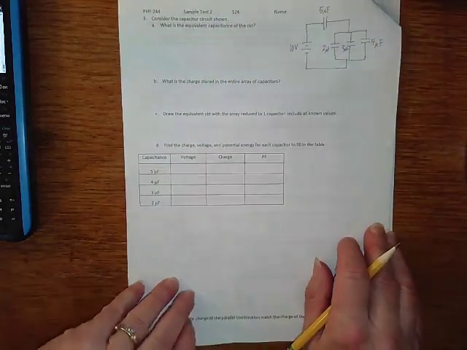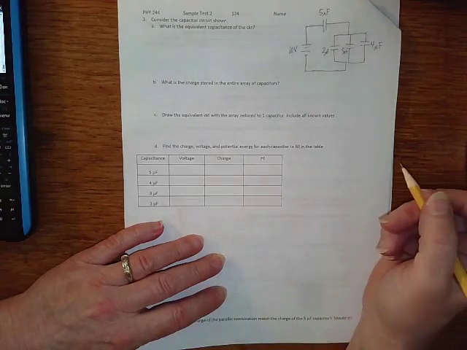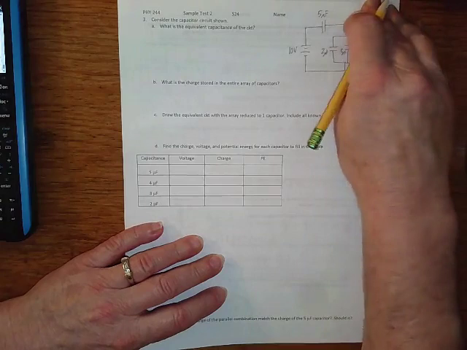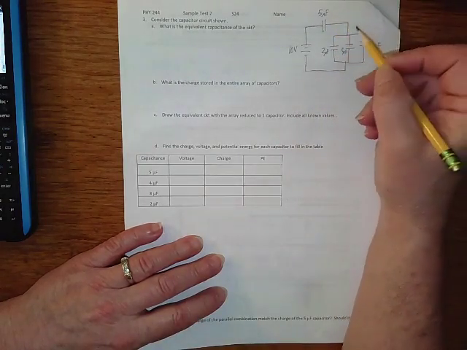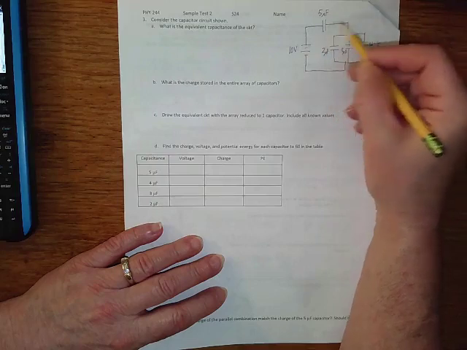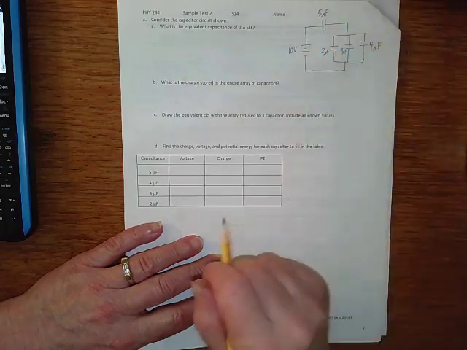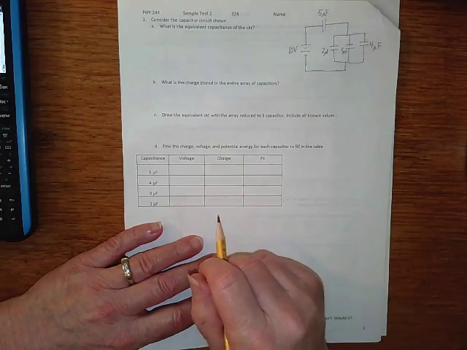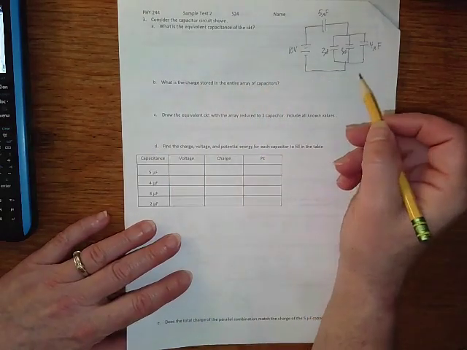Alright, next problem. Consider the capacitor circuit shown. We have, hopefully that's readable there, a 5 microfarad capacitor, and then that is in series with this whole bunch that are in parallel: a 2, a 3, and a 4 all in parallel with each other, right? And so it says, what is the equivalent capacitance of this circuit?